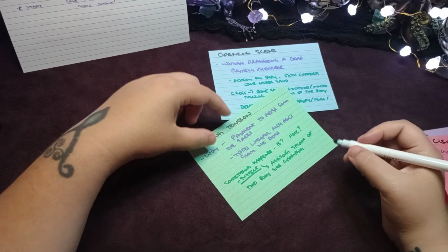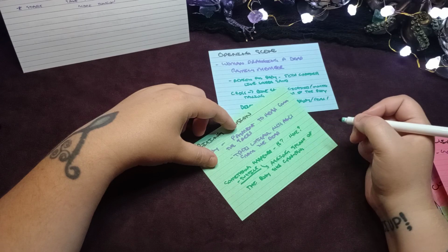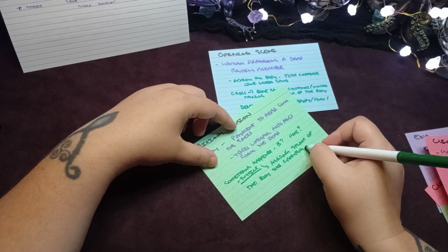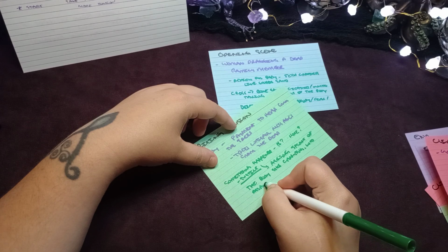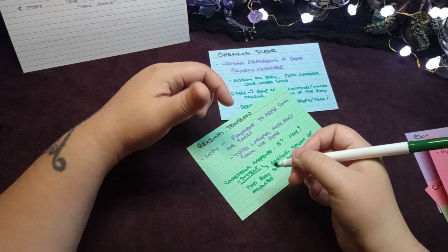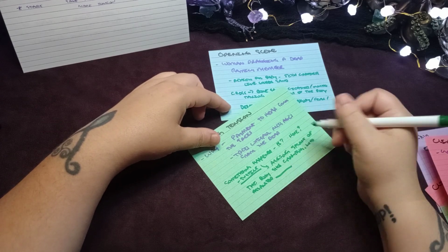My handwriting gets worse and worse the more I think. The body she's dragging, really. Who assaulted someone? Like maybe the body was a witness and that's why they're killed.